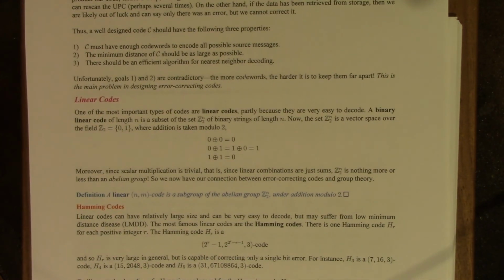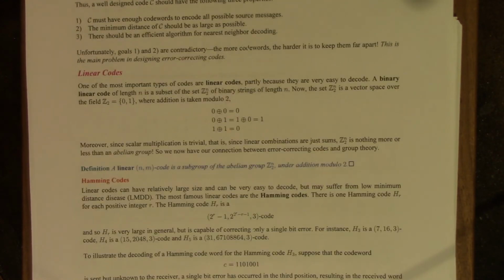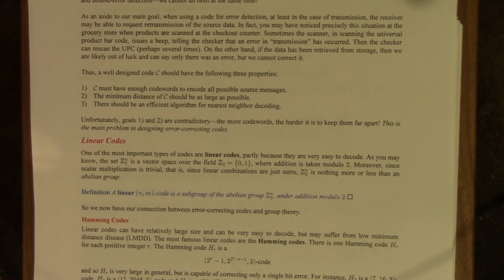Unfortunately, though, the first two goals, enough code words and far enough apart, are contradictory. The more code words you have, the closer they're going to have to be. And that's the main problem in designing error-correcting codes, at least of this nature. One of the most important types of codes are the linear codes, and that's partly because they're easy to decode.